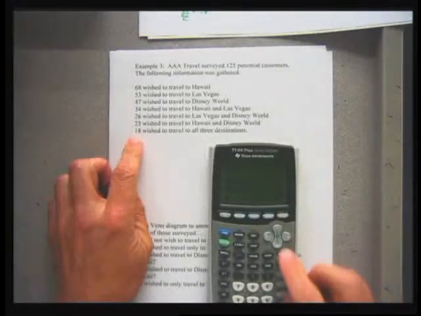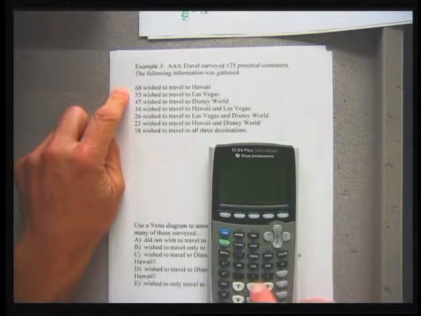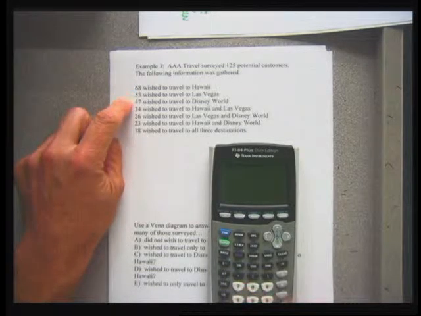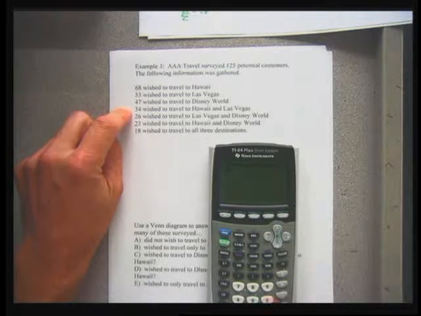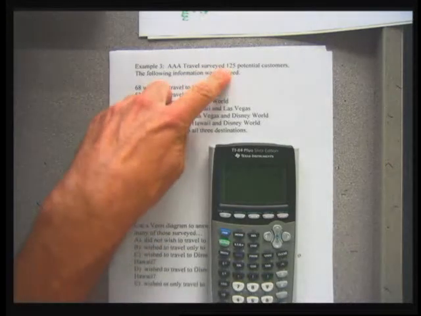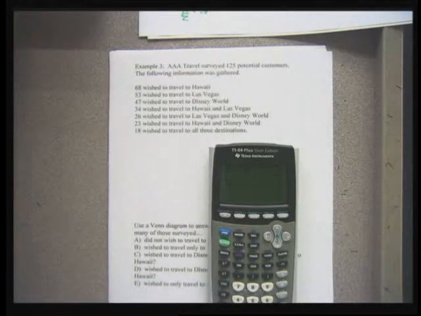If I added up all the numbers of people in this list, there's 68 plus 53 plus 47 plus 34 plus 26 plus 23 plus 18. That adds up to 303 people. There were only 125 people that were surveyed, or potential customers that were surveyed. I can't just take the numbers and blindly throw them into a Venn diagram. That's just not going to work.